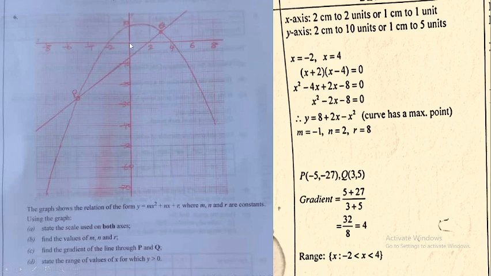You can see that from this point upward, y is greater than 0. So the corresponding values of x where y is greater than 0 are all the values of x from here to here, inside this curve, from -2 to +4.